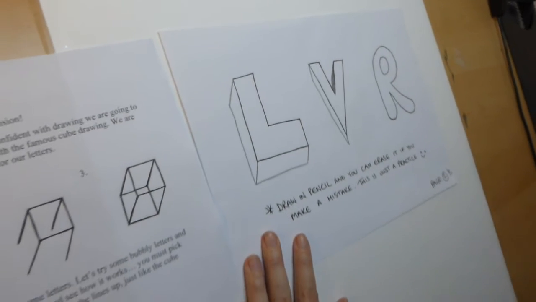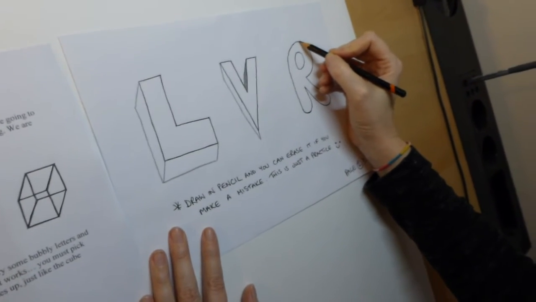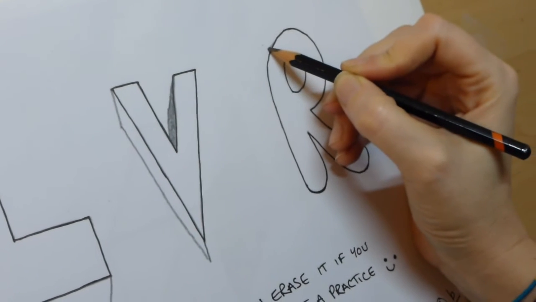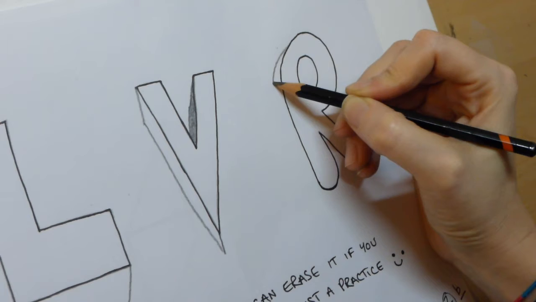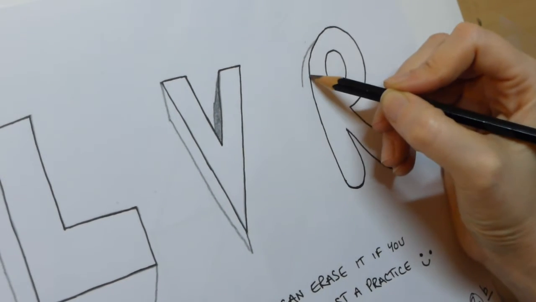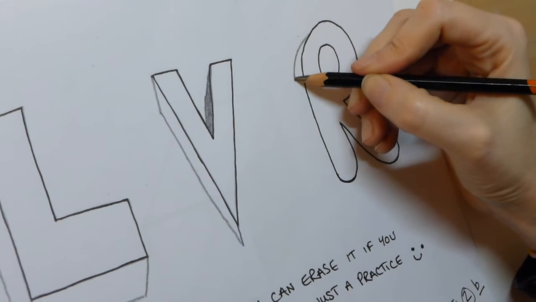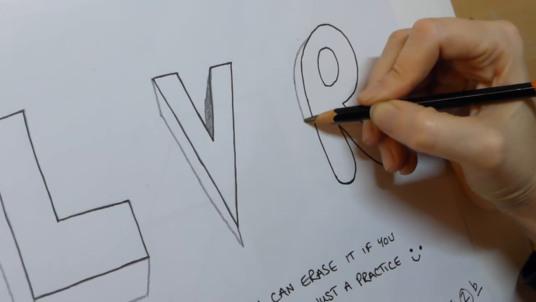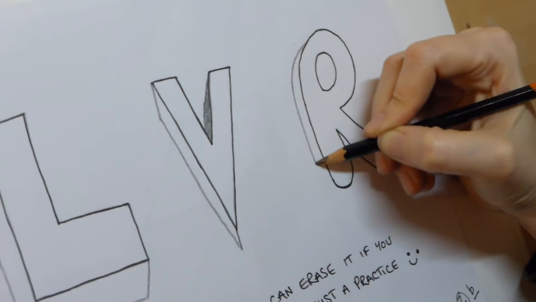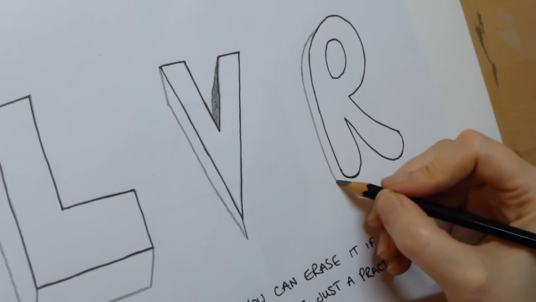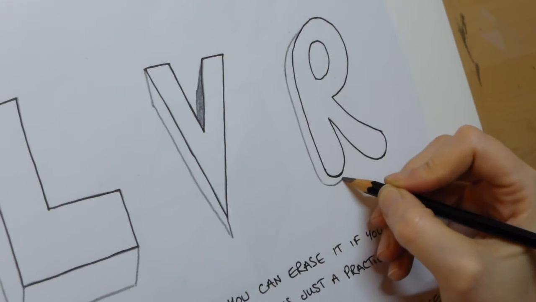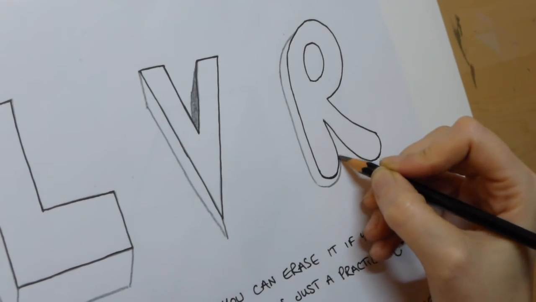So the R is the tricky one, right? So you're going to go from this line here, we're going to kind of follow it, and then I'm going to do this really slowly. We're just going to come out, I'm going to try and keep this distance here the same as we follow the R down. Like that.